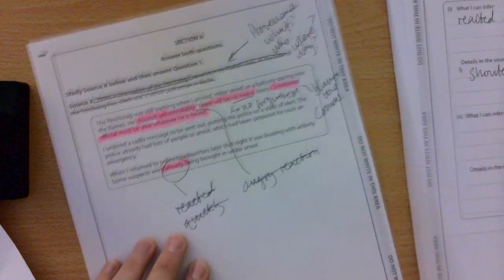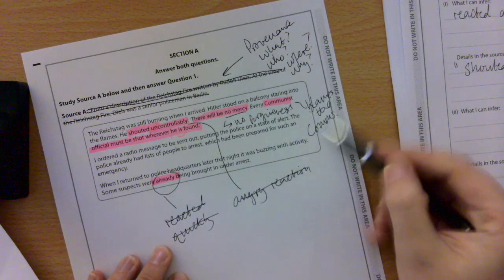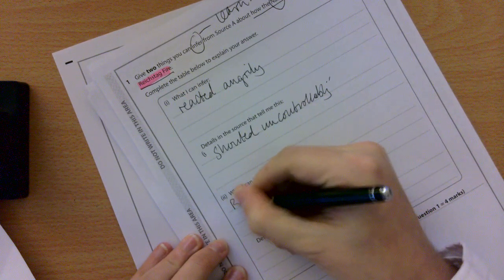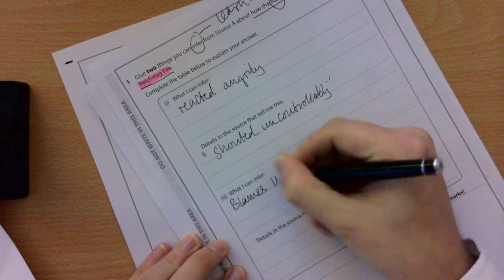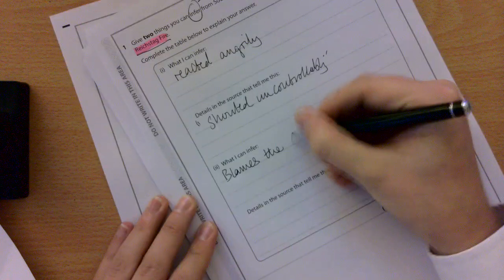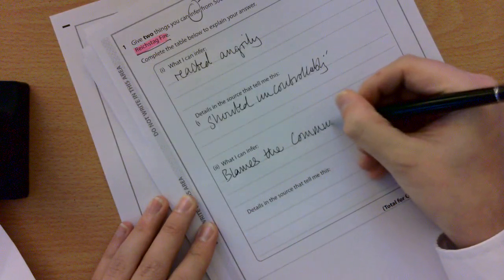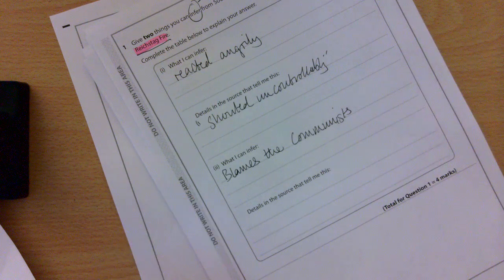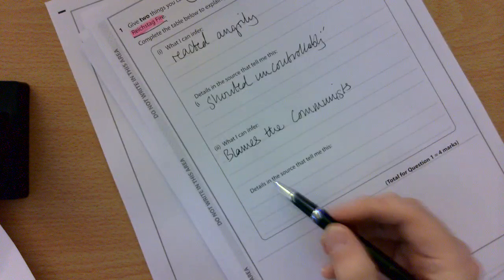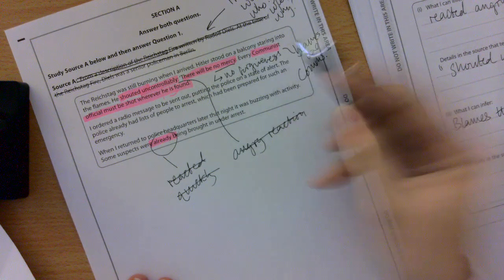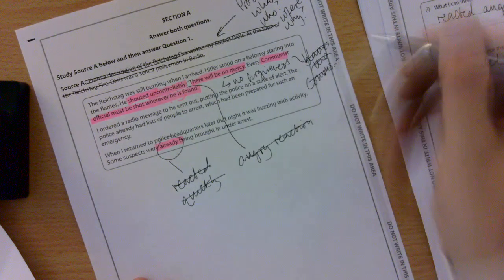I'm then going to find another one. Okay, blames the communists. So that's my inference. Again, blames the communists. And then I need a detail to support it. So again, I need to cross that out, don't I? There we go, I've used that.